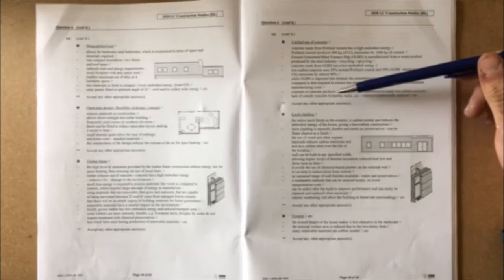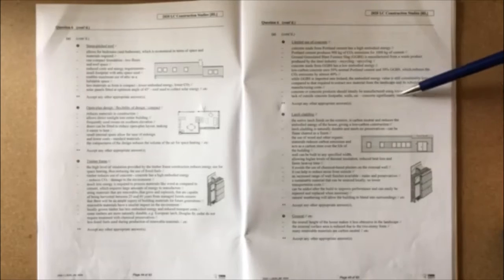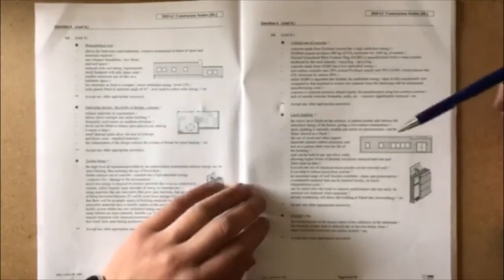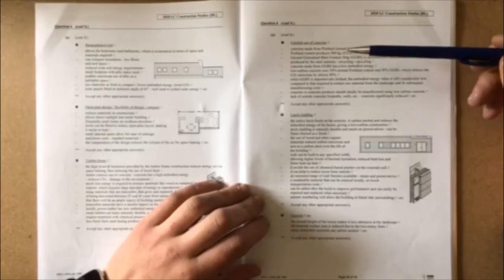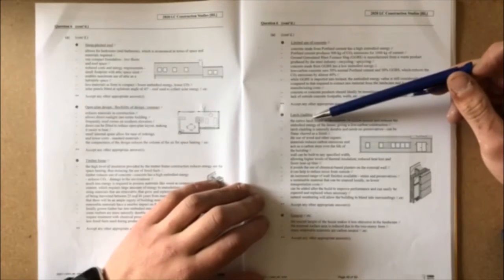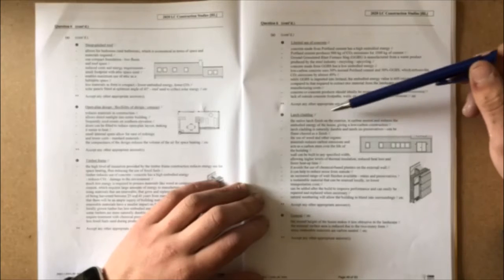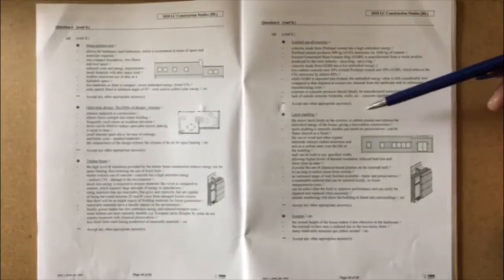Lack of outside concrete footpaths and walls, concrete significantly reduced. Okay, so obviously if there's less concrete footpaths outside, there's less cement used, which means there's less embodied energy. Larch cladding. So the native larch finish on the exterior is carbon neutral and reduces the embodied energy of the house given a low carbon construction.